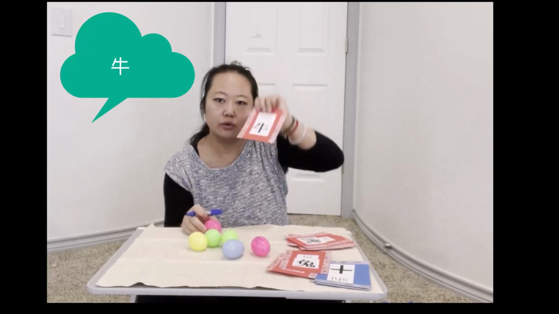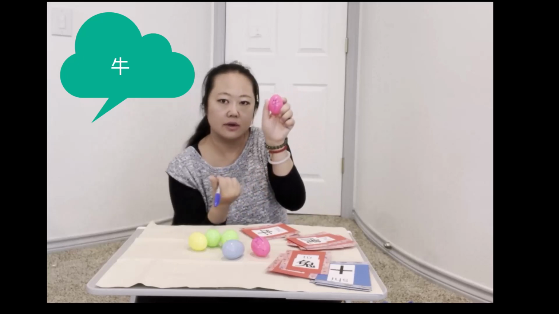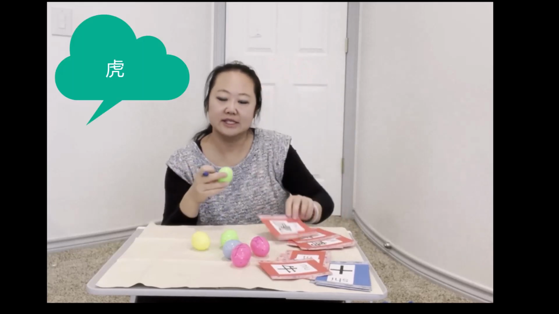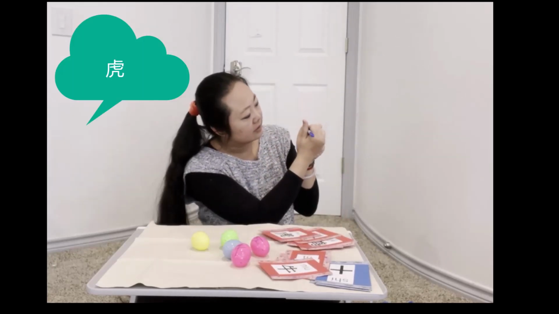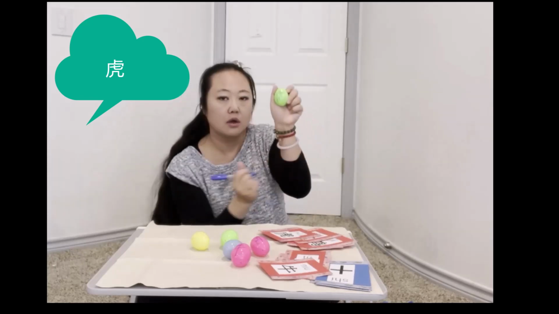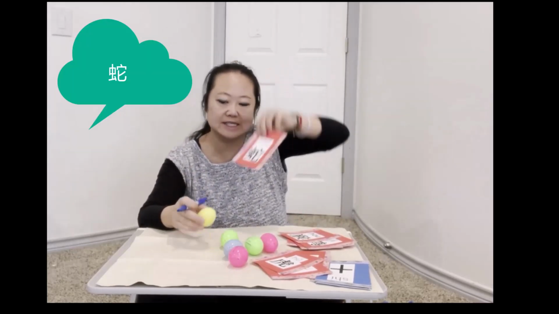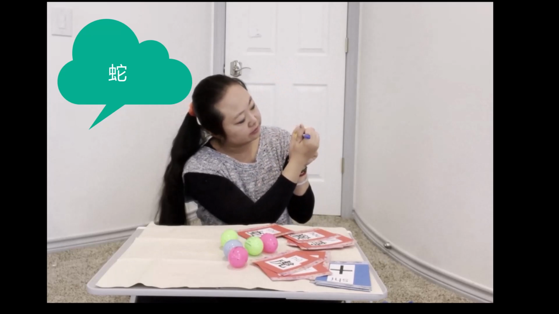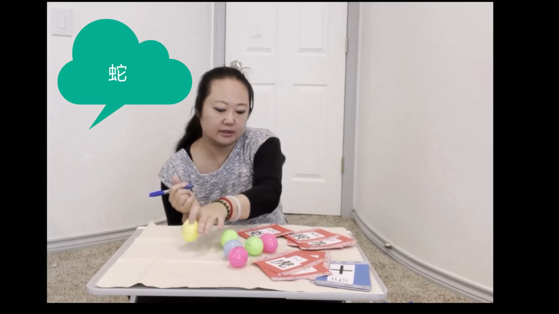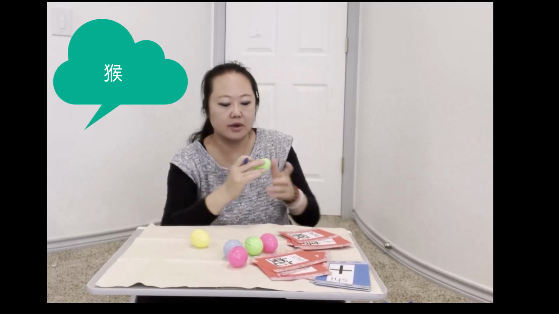Next one is 牛. 牛 is an ox. This one is a 虎. 虎 is a tiger. Next one is 蛇. 蛇 is a snake. And the last one is a 猴. 猴 is a monkey.